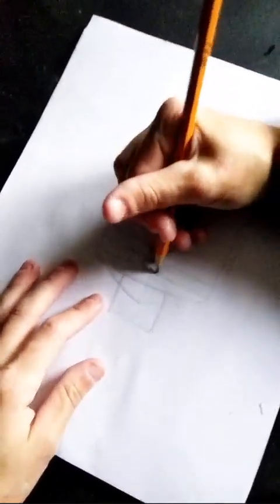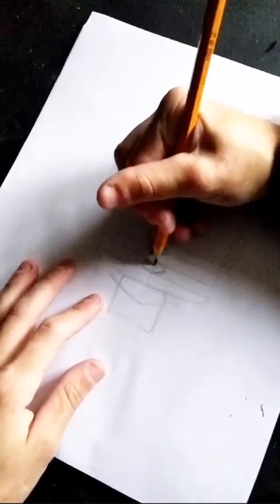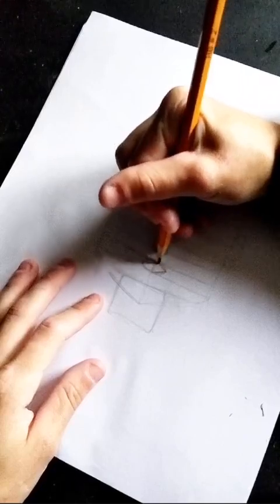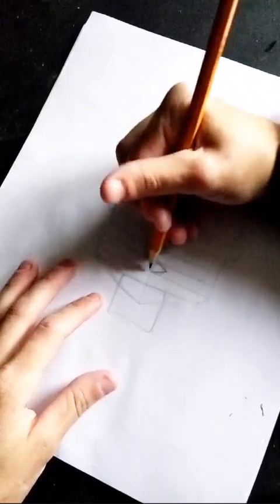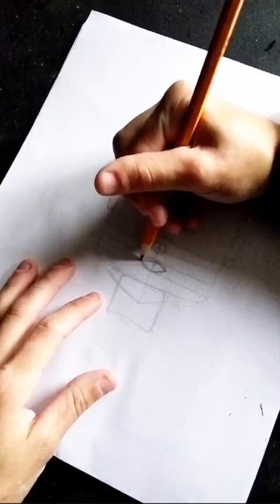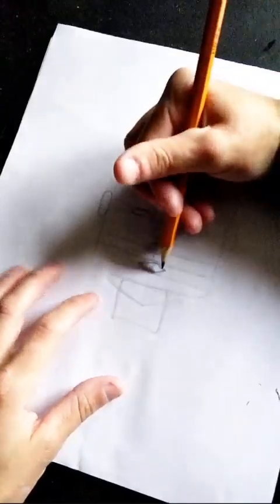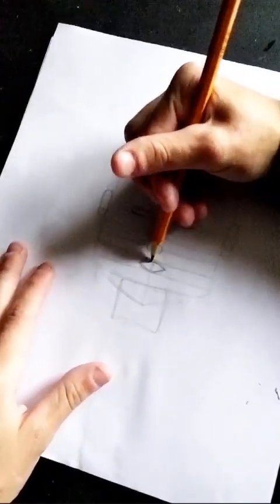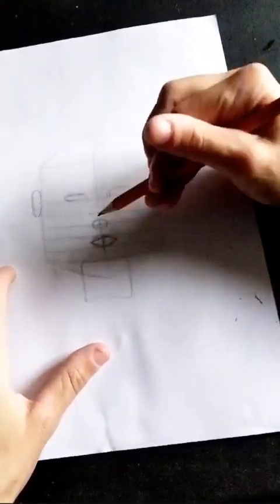And now, this is where things get interesting. We will make a triangle on each side of the line.